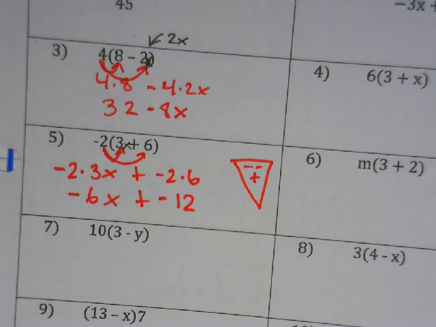I personally don't like to win. Plus 6. 70 plus 21. 90.